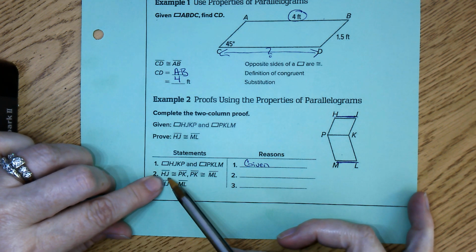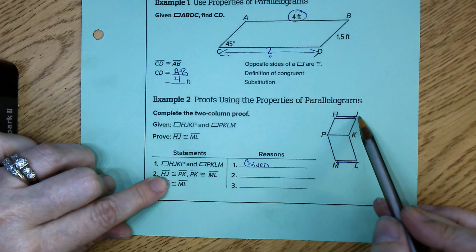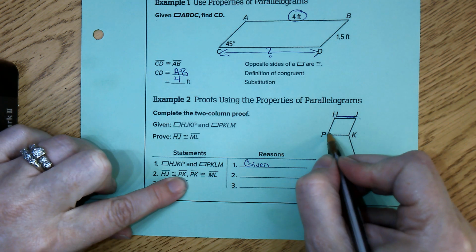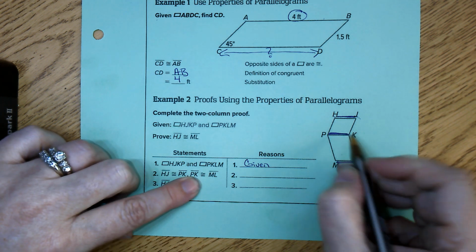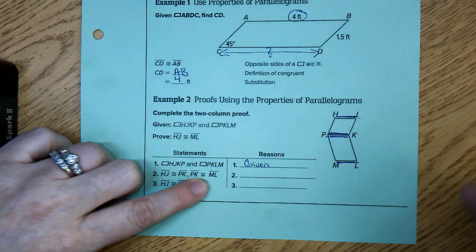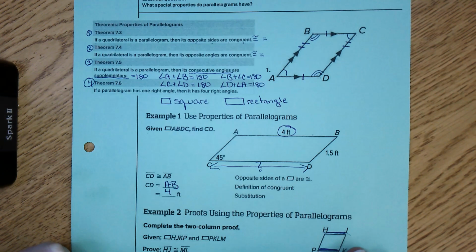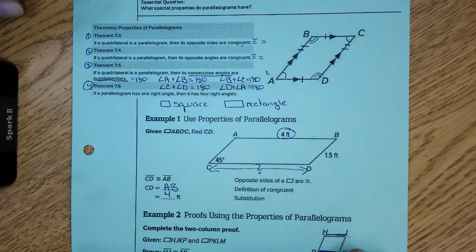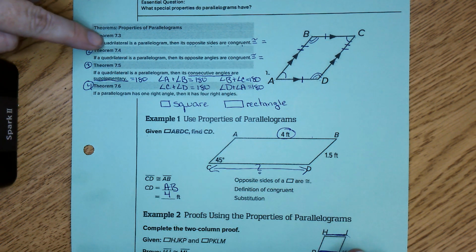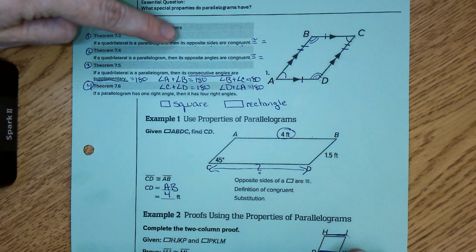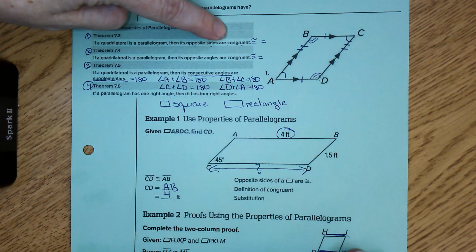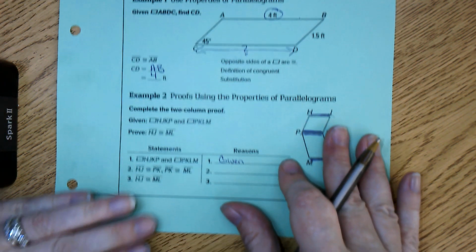Now, statement 2 is saying that side HJ is congruent with side PK, and side PK is congruent with side ML. And we go back up here to our properties, and we look at theorem number 1 for today. And it says if a quadrilateral is a parallelogram, then its opposite sides are congruent. So that is our reason.